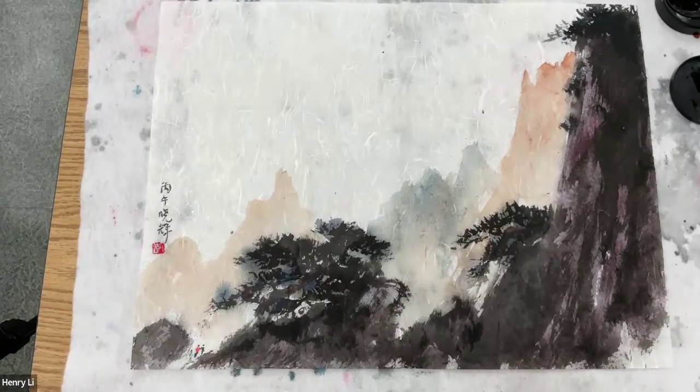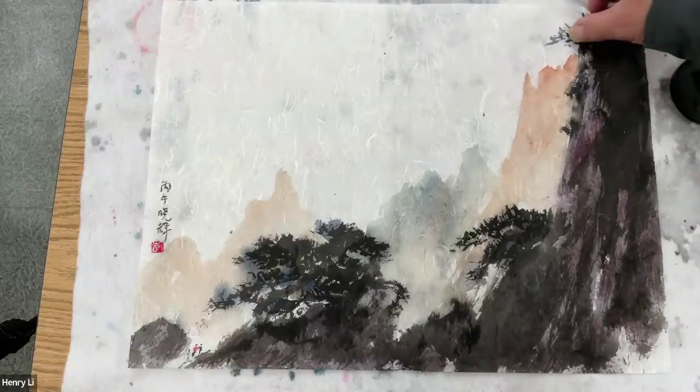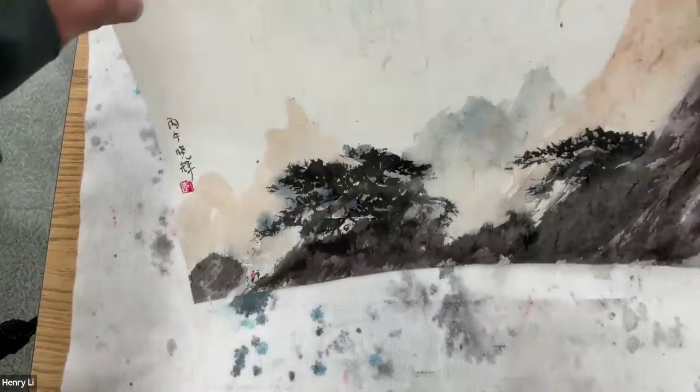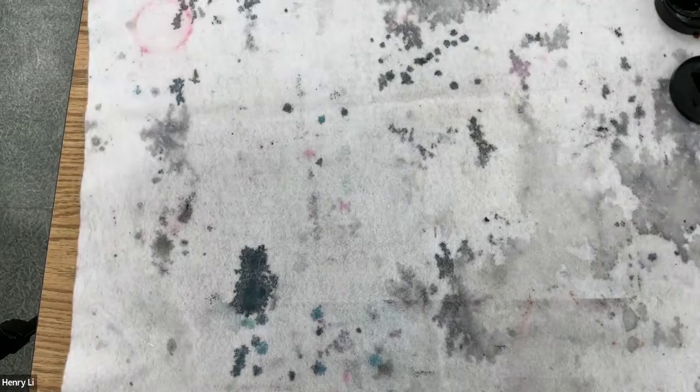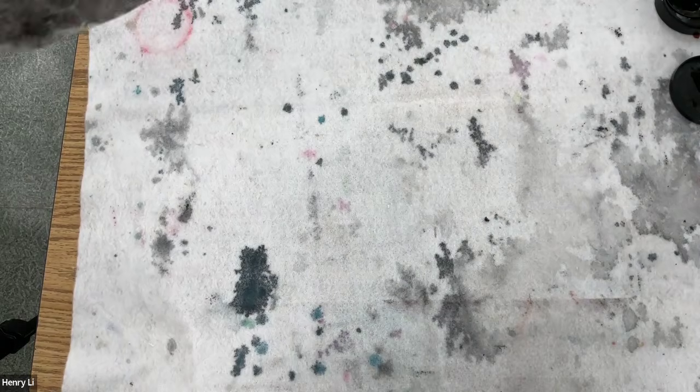I want to lift the painting so you guys in the classroom can see from a distance. Now this is the back. Now it's the front. It's different, right? I hope it's better.